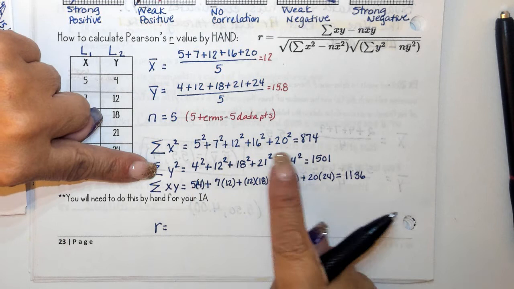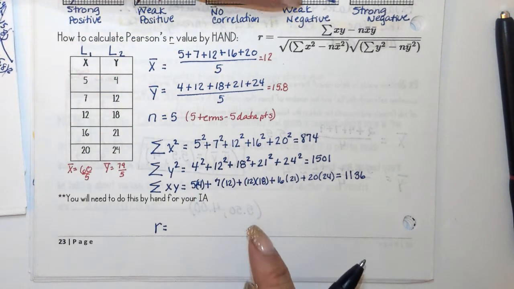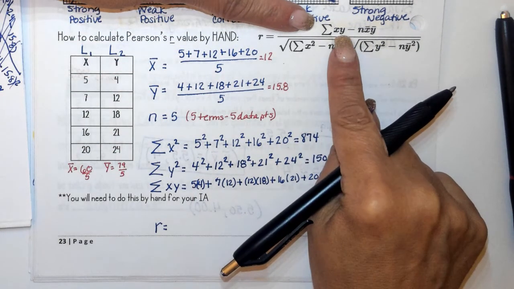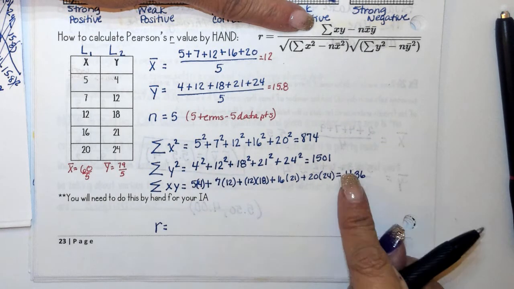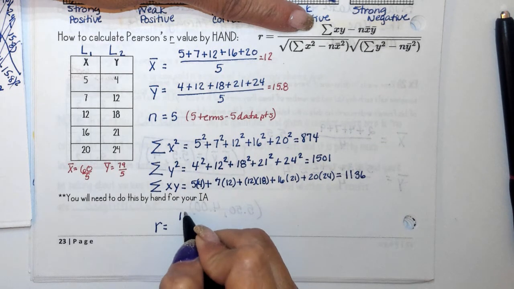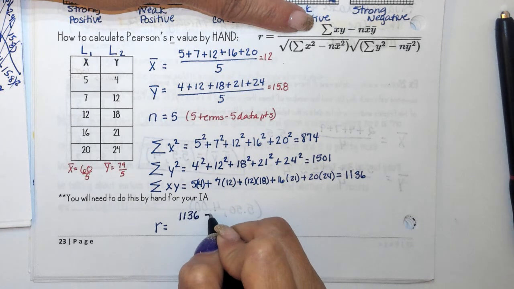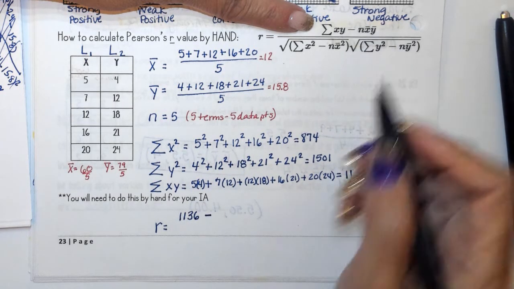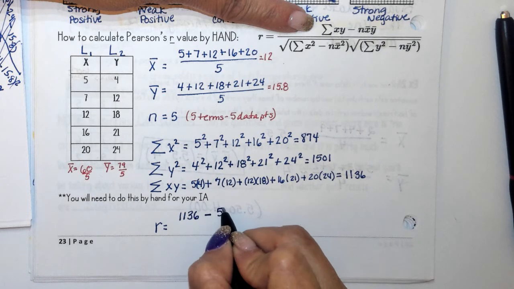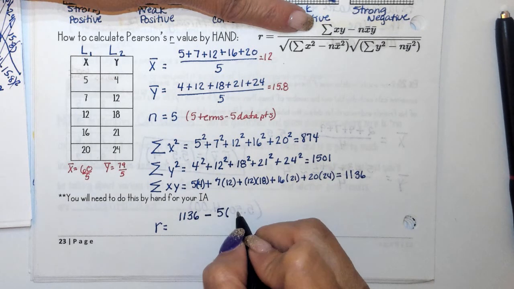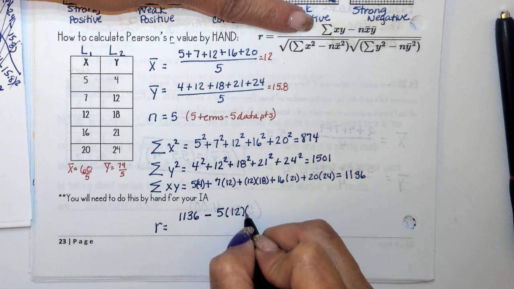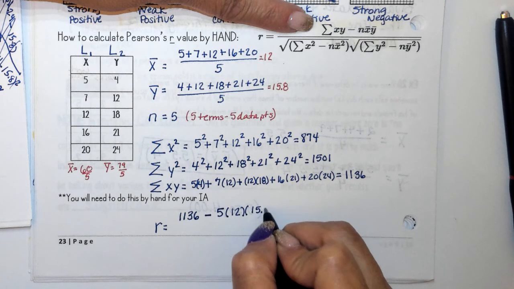The sum of all the y squared. Okay, so here we go. The sum of the x times the y's was 1136. There's that one. Minus, now we need to do 5 times x bar times y bar. 5, because 5 was the data. X bar was 12. Y bar was 15.8.